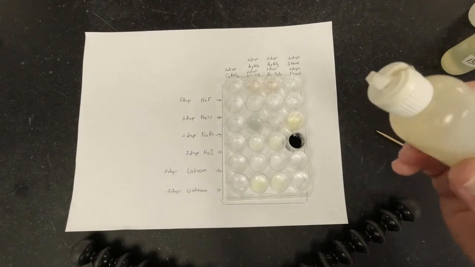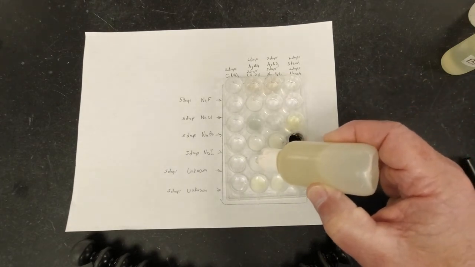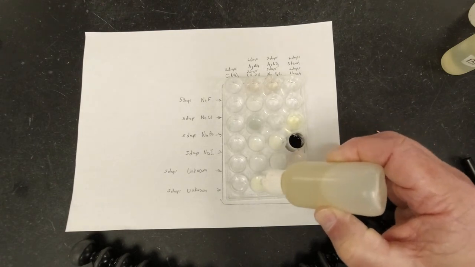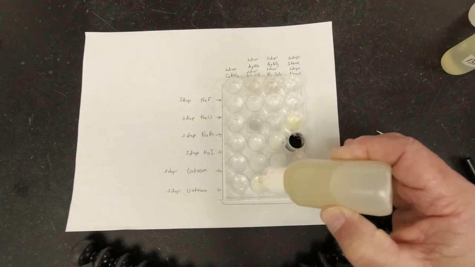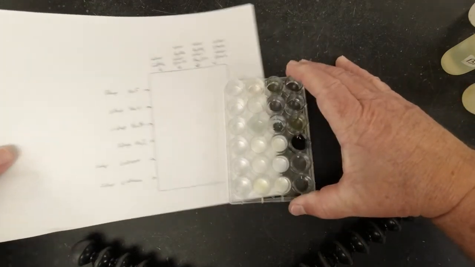All right, now in this column, we're going to add the ammonium hydroxide, NH4OH. So 2 drops each, and we're looking to see what happened there.